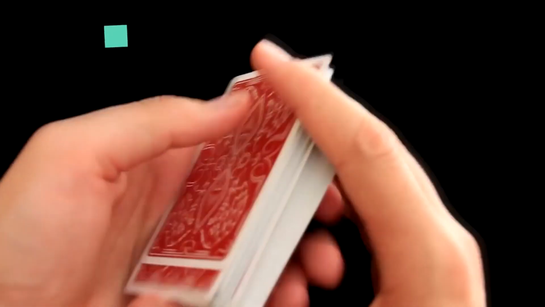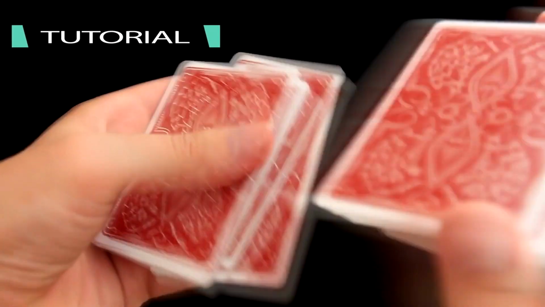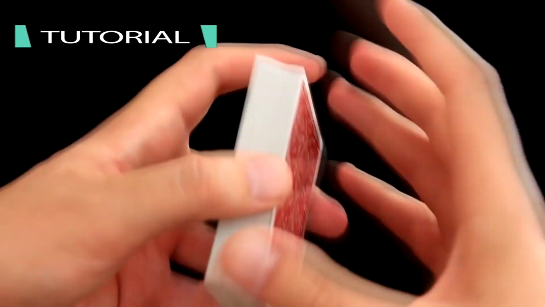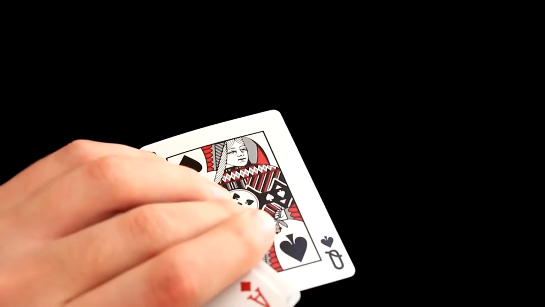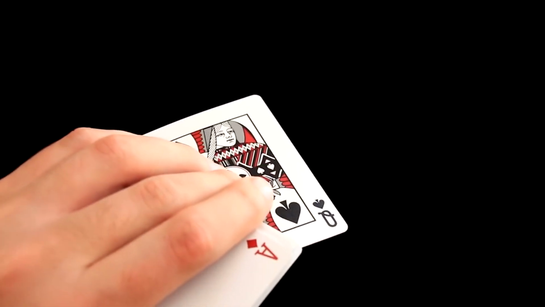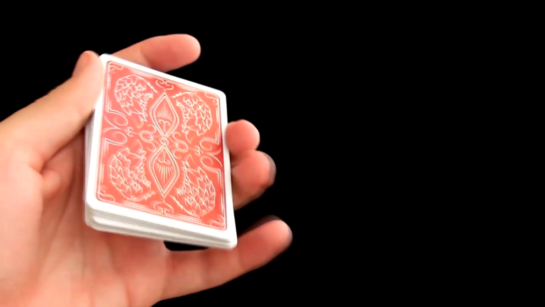So this was the trick. Now for the explanation, there is no setup. The spectator can shuffle the deck and then select one card. Let's say in this case he would like to select the Queen of Spades. He will remember the selection, and then you have to control the card second from the top.